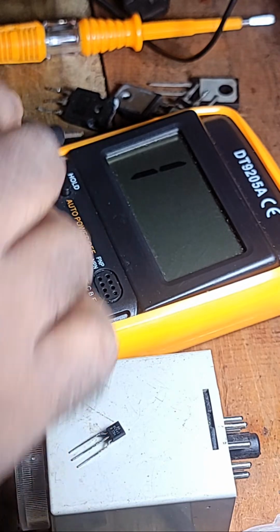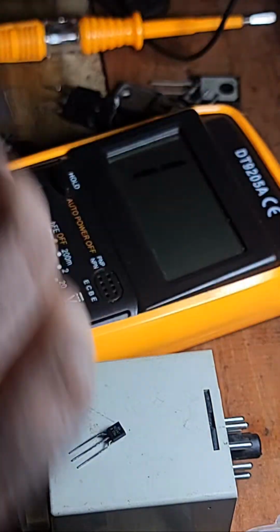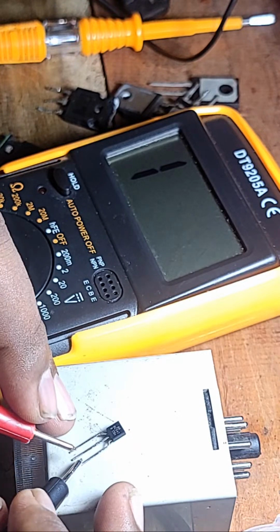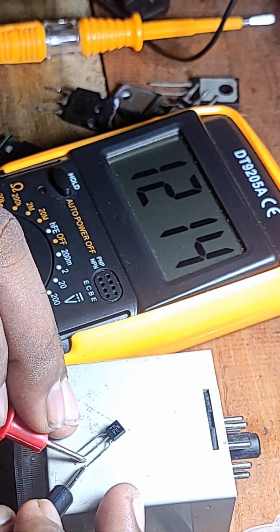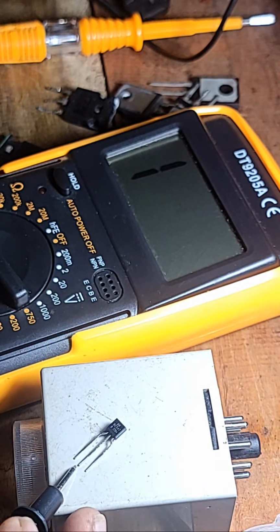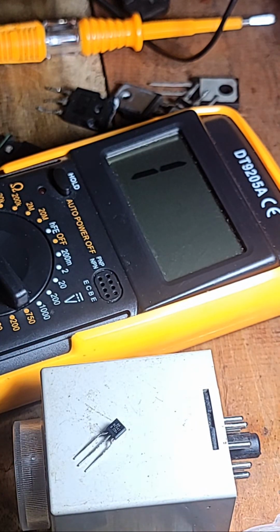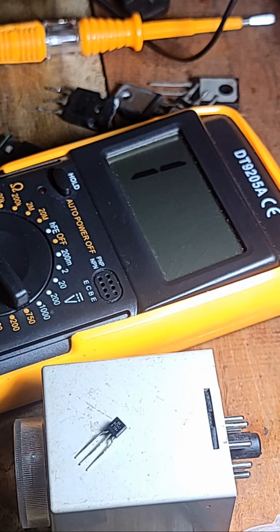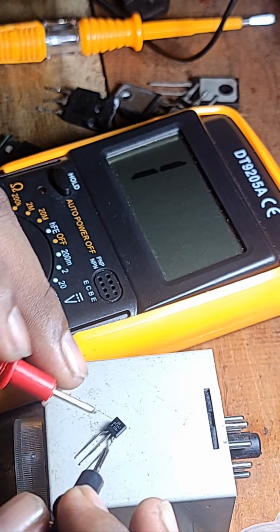It is the emitter point because the value is high, base to emitter. So now this is the emitter point, and the middle point is the base because the middle point base is common.